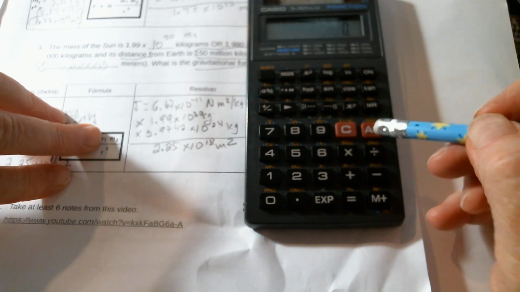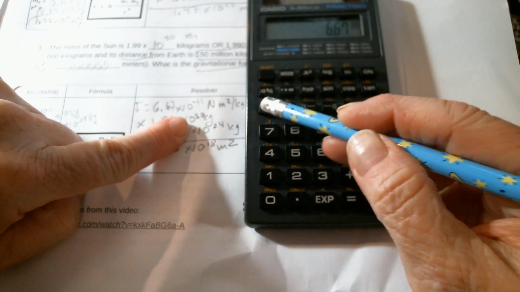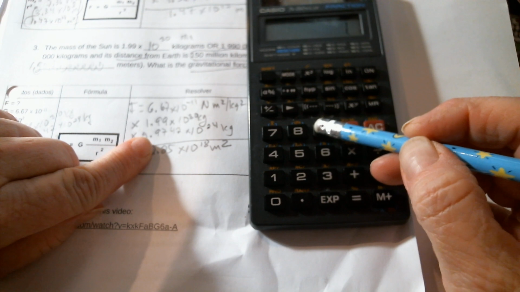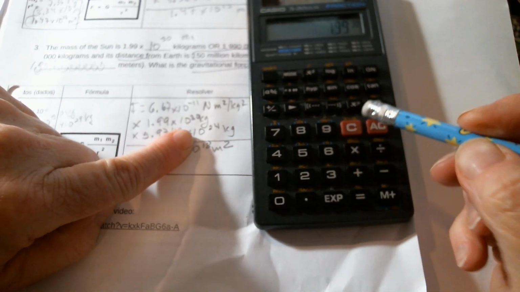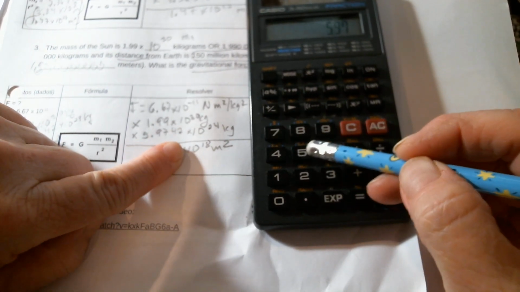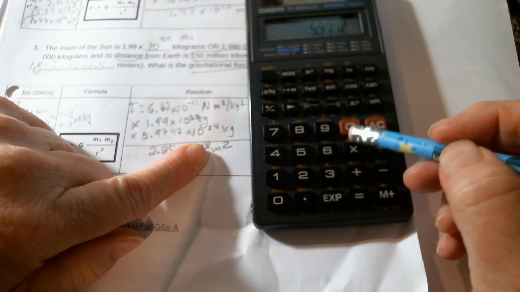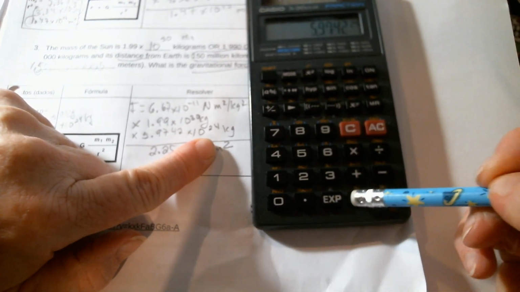All right, let's put all that in the calculator. Okay, so I'll clear it out. I've got 6.67 exponent negative 11 times 1.99 exponent 30 times 5.9742, and I'm going to put exponent and then 24 equals.